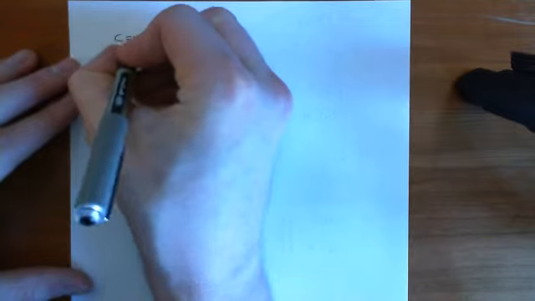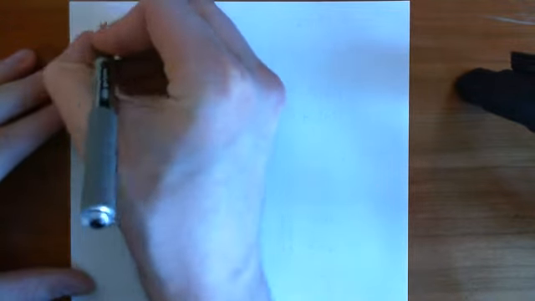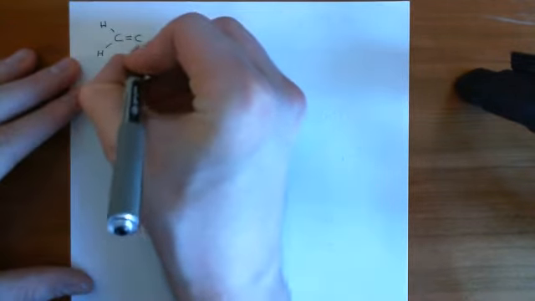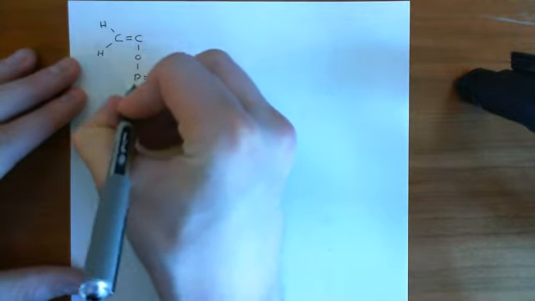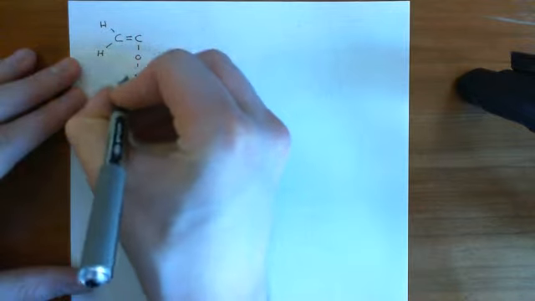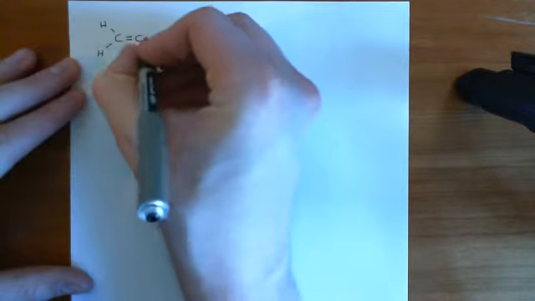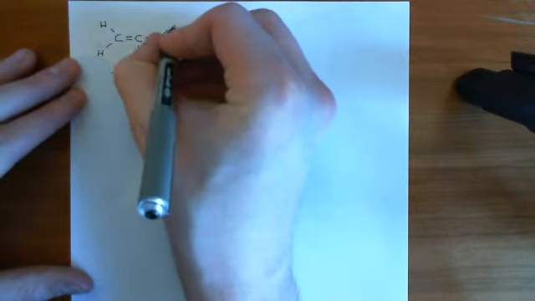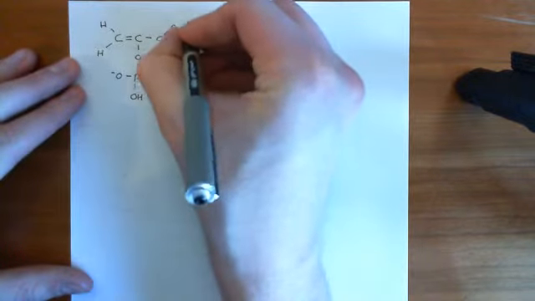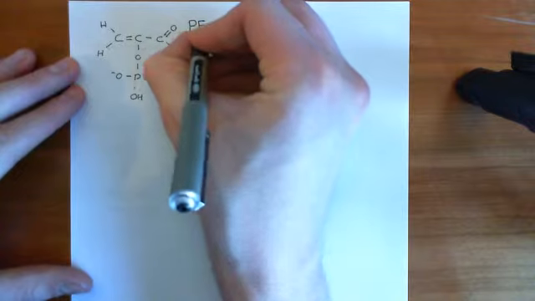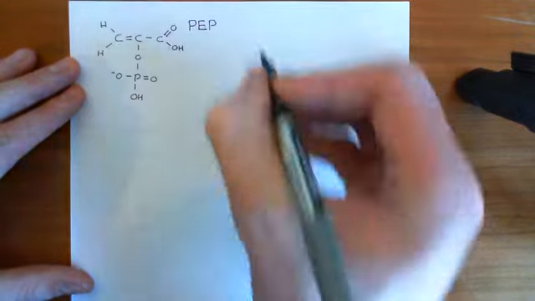So let me redraw the molecule of phosphoenolpyruvate. Here's this double bond. We've got these two hydrogens here. We've got the oxygen with the phosphate group coming off down here. And then we've got our carboxylic acid group, which will be here. So this is phosphoenolpyruvate, and often phosphoenolpyruvate is just abbreviated to PEP.